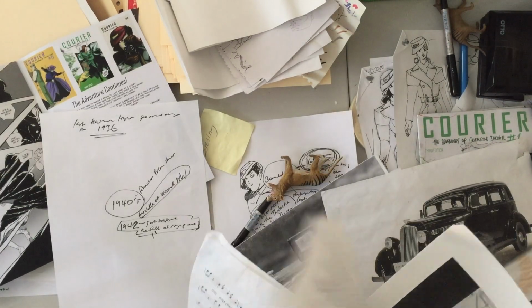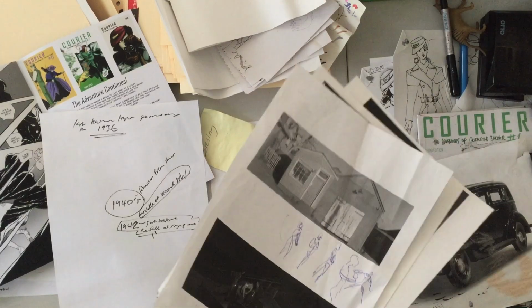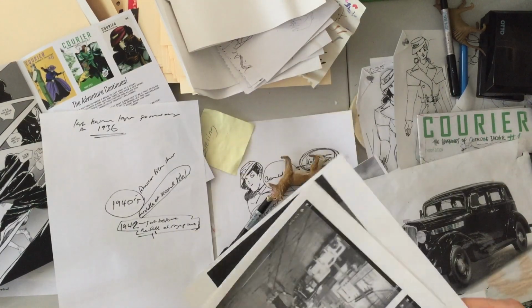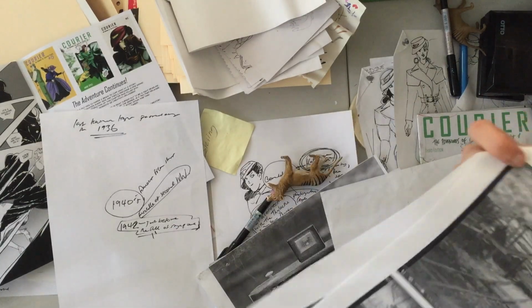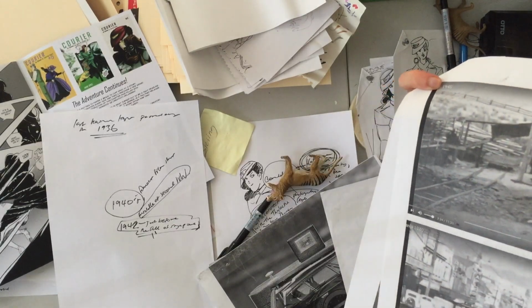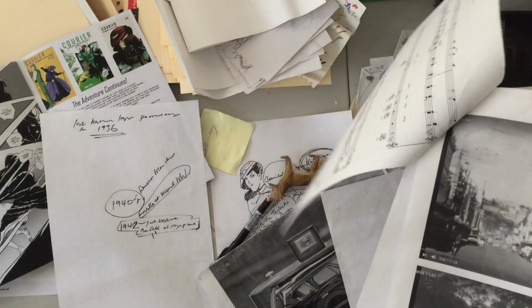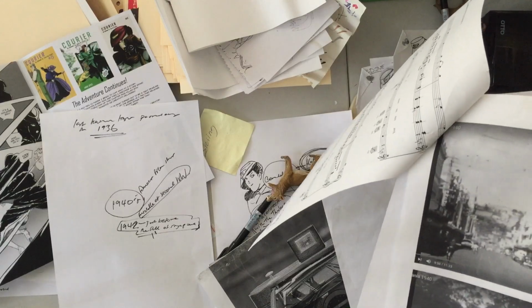These are references for exteriors of houses, shots of Hobart and Tasmania during the 1940s. They were hard to find. There's not many, but I printed them out just for the feel, you know.